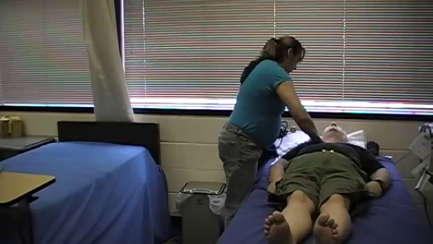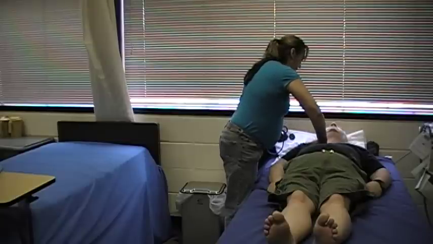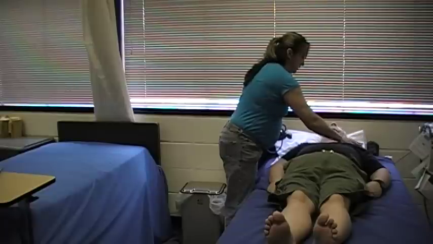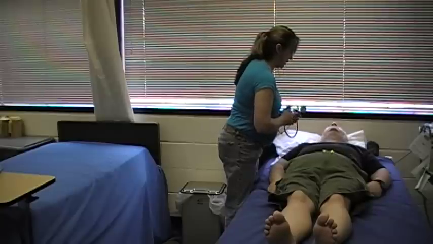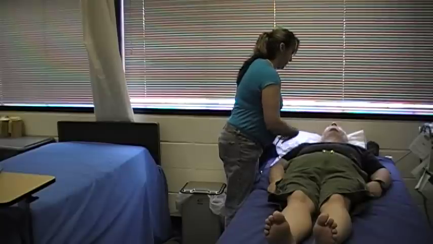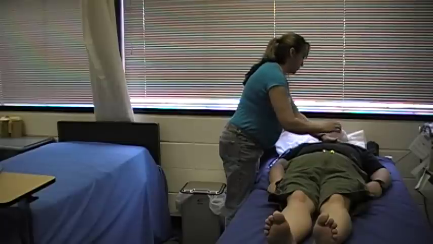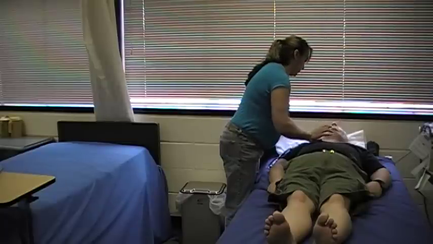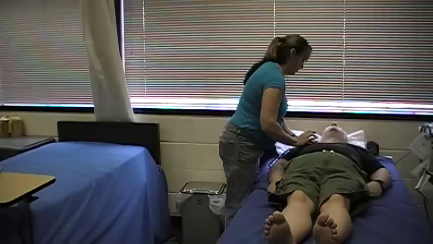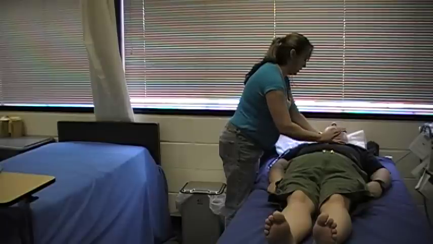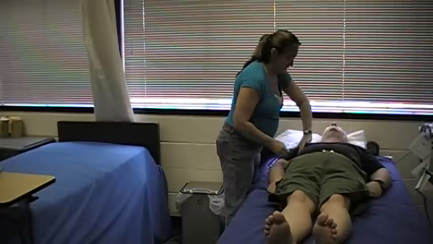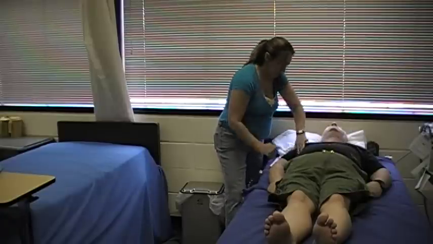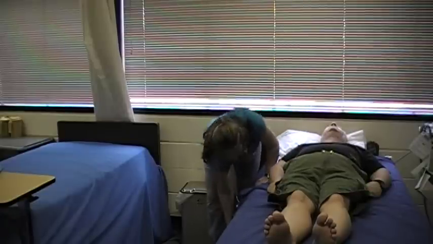Check for tactile fremitus also on the front using the same technique, having the patient speak. 99, 99, 99. Tactile fremitus present in all areas. Also percussing the front, alternating sides with resonant notes. Dullness indicates that I have reached the borders of the liver.